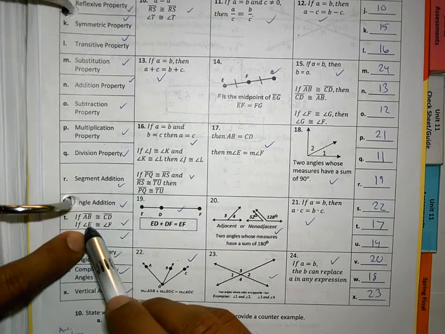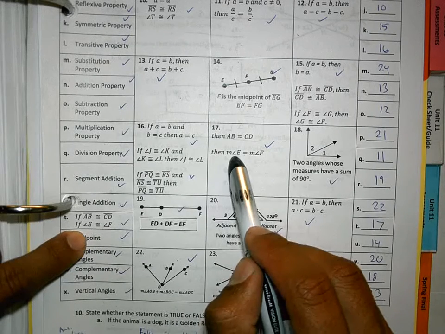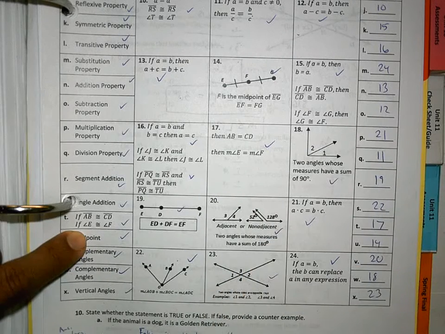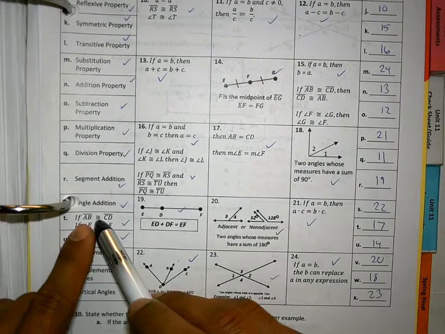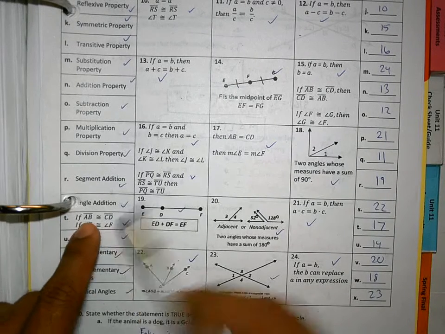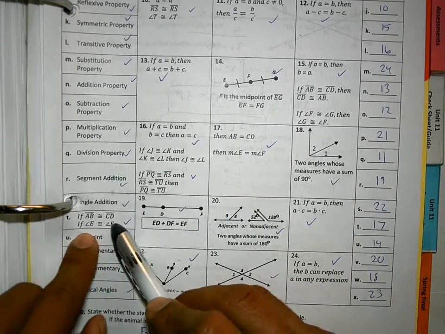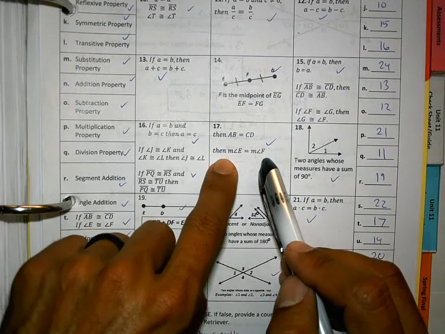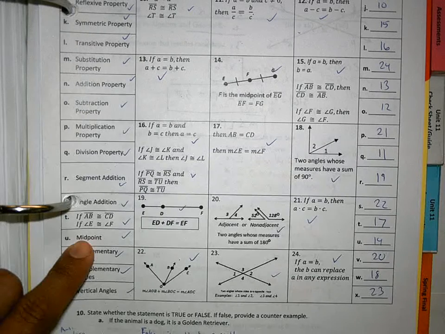If I know this angle is congruent to that angle, then the measures of their angles are also the same. There's a fancy name for that, and I forgot what worksheet it comes from. But basically, if you know these segments are congruent, then their lengths are congruent. If you know these angles are congruent, then the measures of the angles are going to be the same. That's all that means.